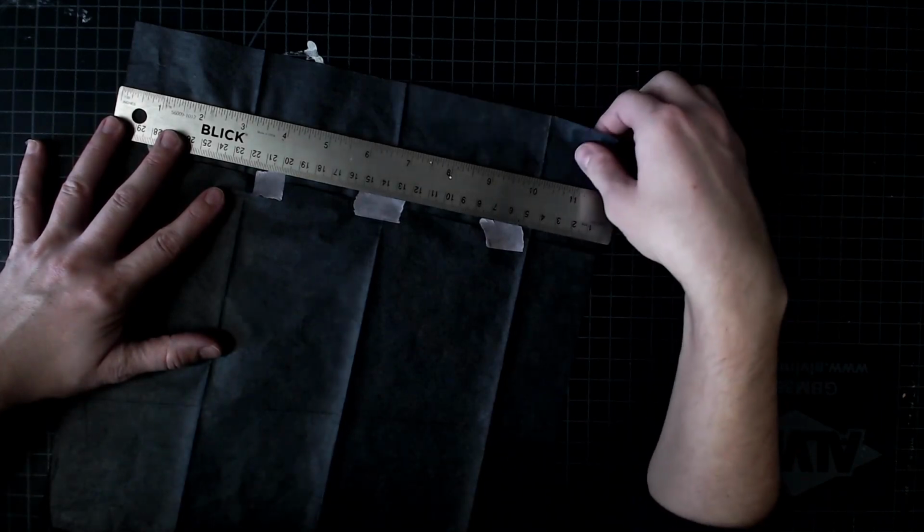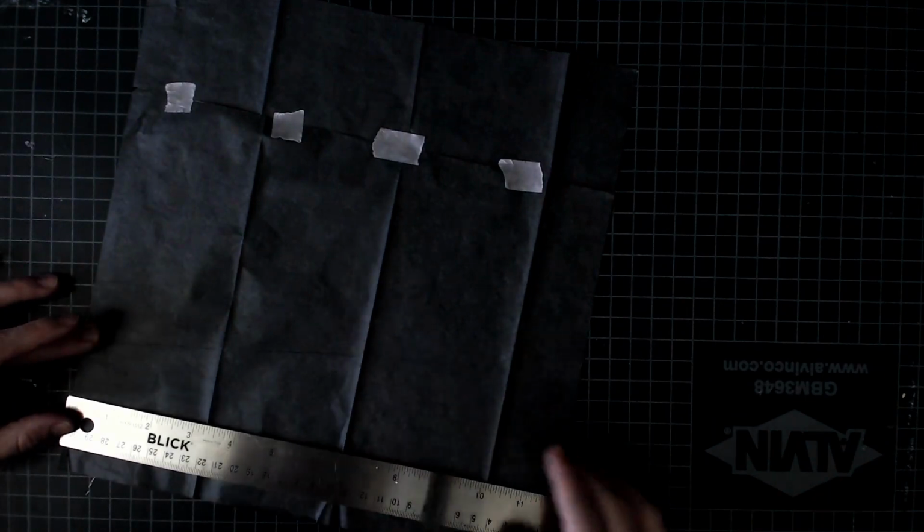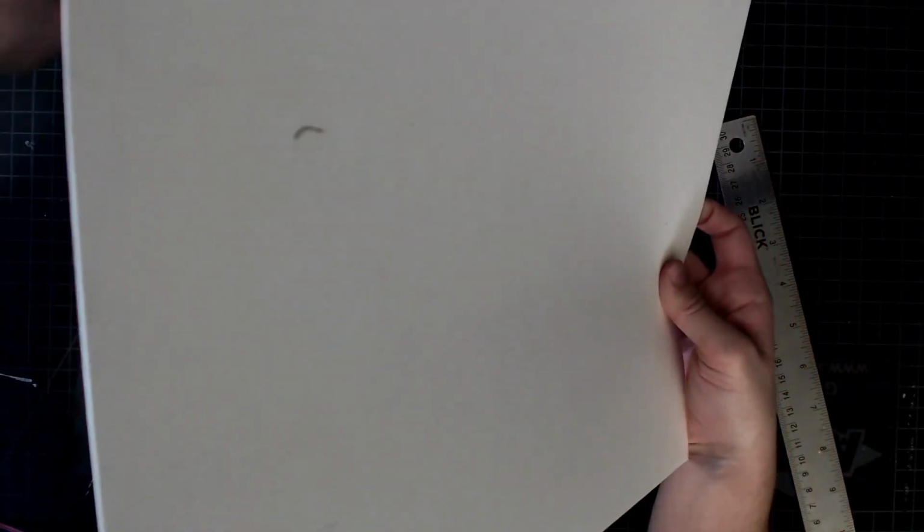Oh God, I think I messed up. I totally messed up. Great. All right, so this is why you always measure twice and cut once.